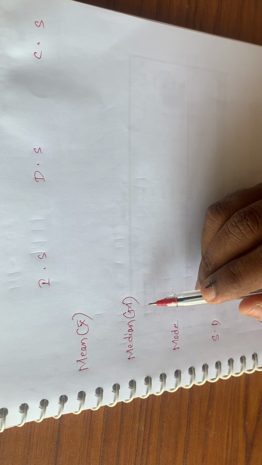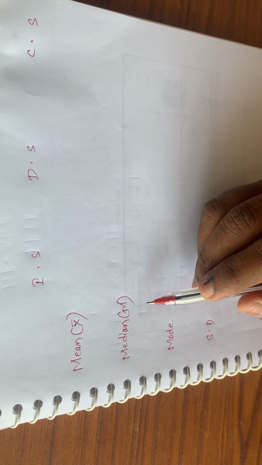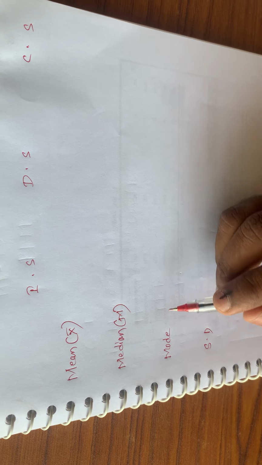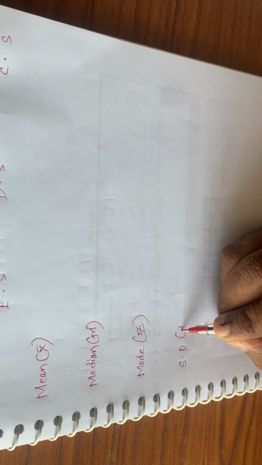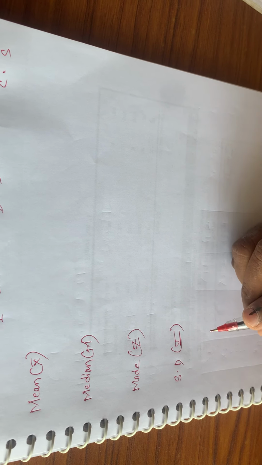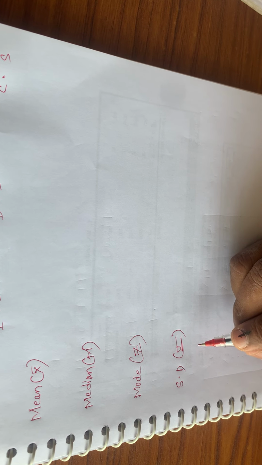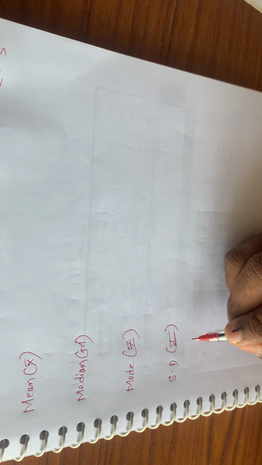In the median method, first the given data is arranged into ascending or descending order. After that, the given process follows. Then mode. Mode is denoted as Z. Mode is defined as the most frequent value or highest frequent value. Next, standard deviation is denoted by the Greek letter sigma. Standard deviation is defined as the positive square root of the variance of the given data.